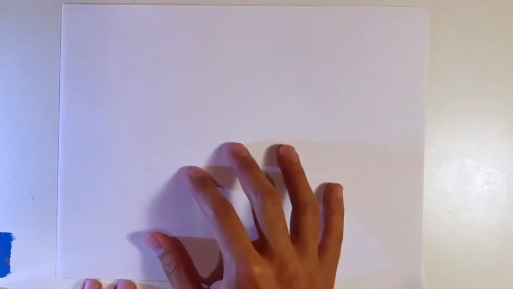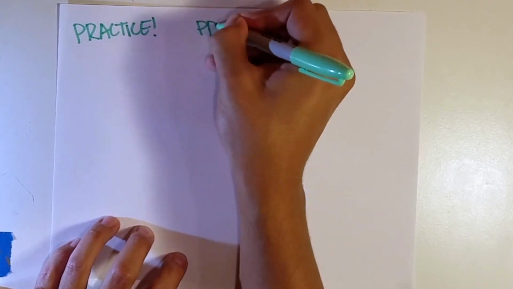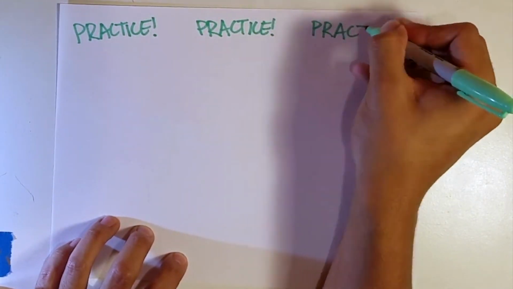And remember everyone, understanding the concepts is only half the battle. Make sure you do plenty of practice to really hone these skills and master the material.